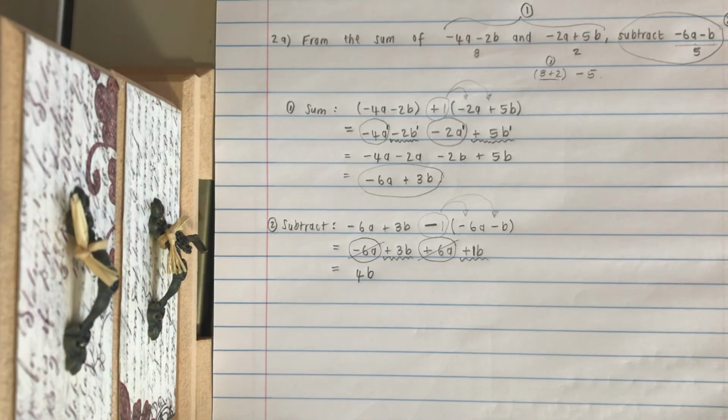Okay, so that is the answer for question 2a from the homework.